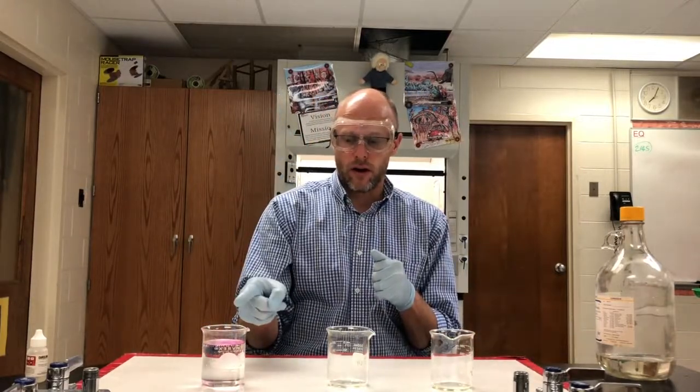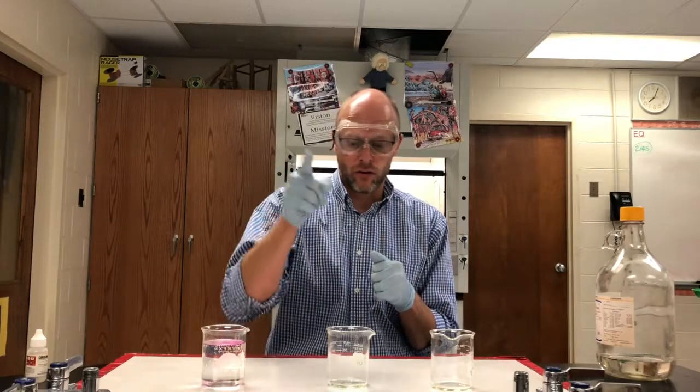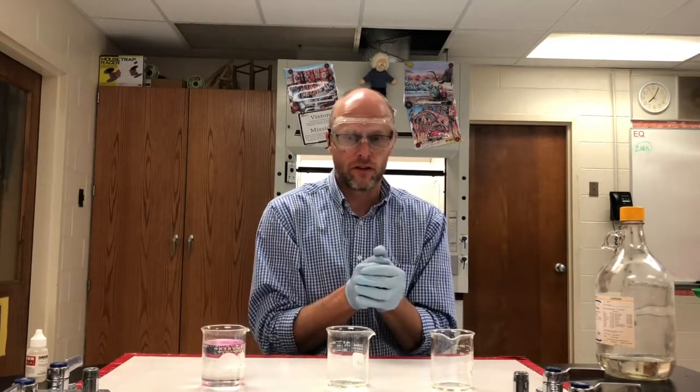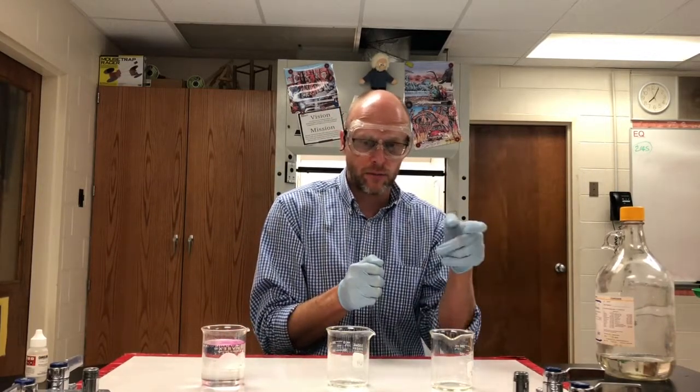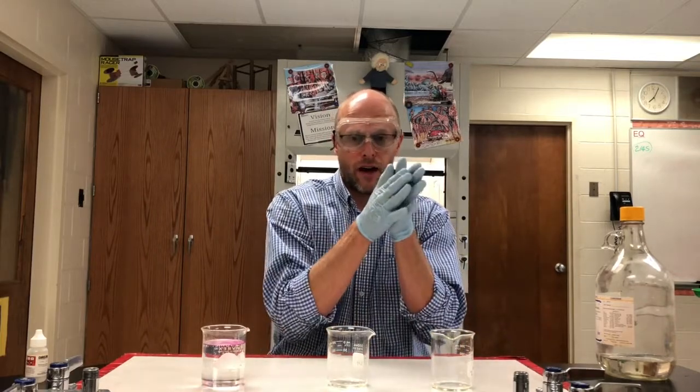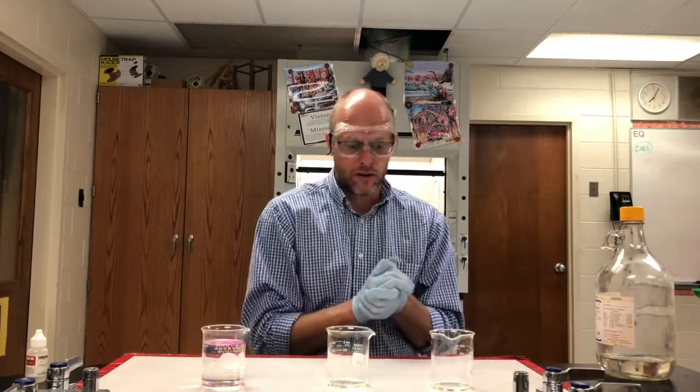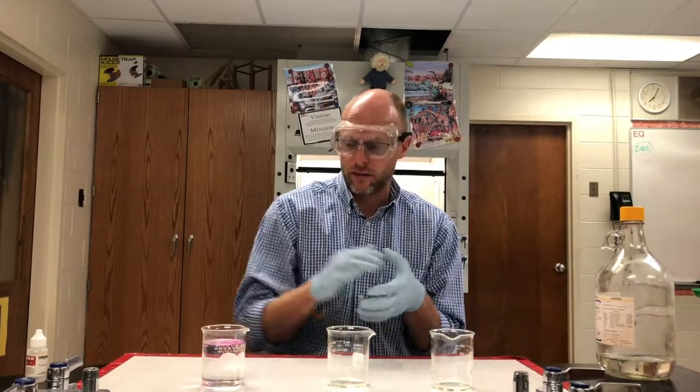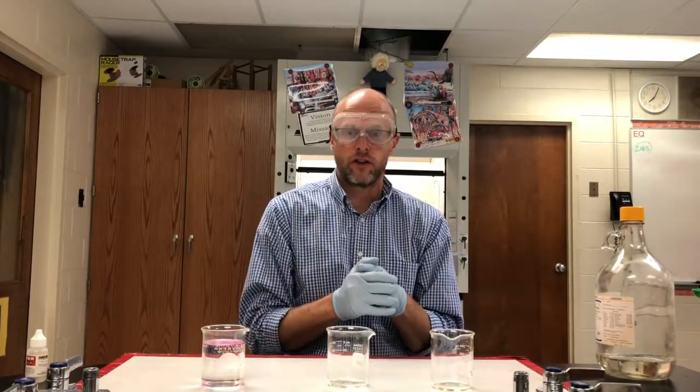I'm going to pour the water with phenolphthalein into this beaker to show that we've got a basic solution, and then it's going to be neutralized by the acid, and I don't think it will become neutral, it's going to go slightly acidic because that is a very strong acid. So here's the magic show.